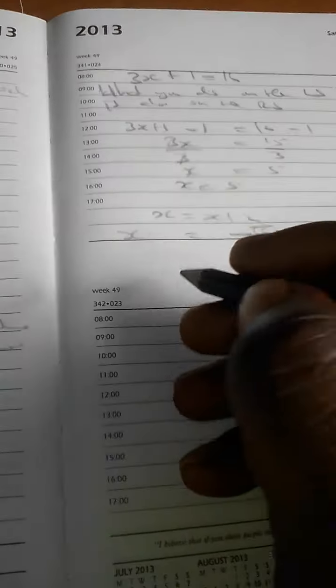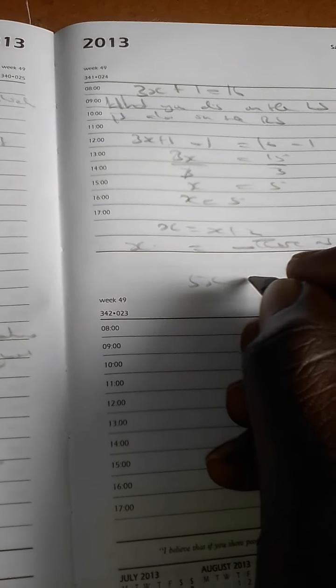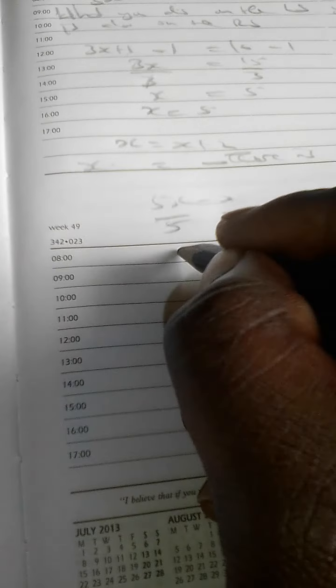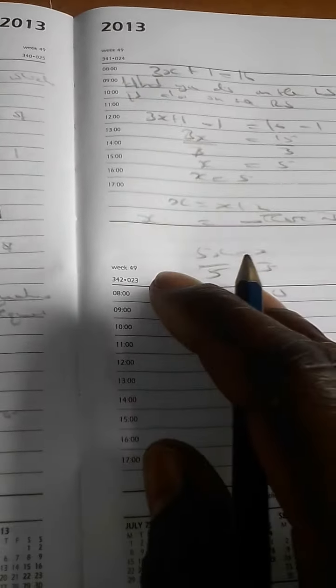And again, if we get an equation like 5x is equal to x, we can say we divide by 5, so the solution is x is equal to 0. That's how you solve that equation.